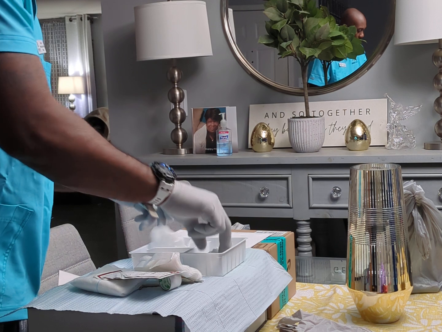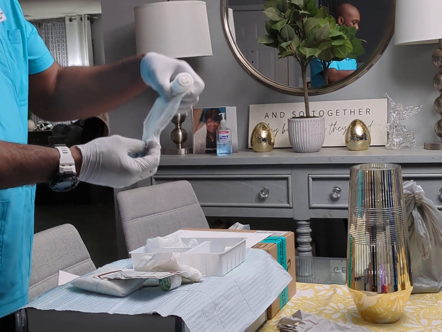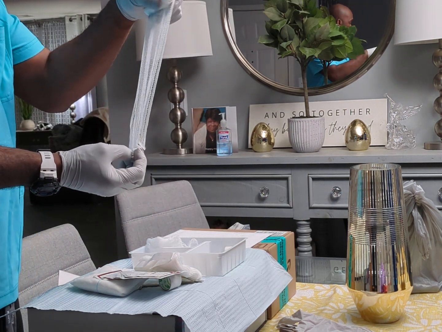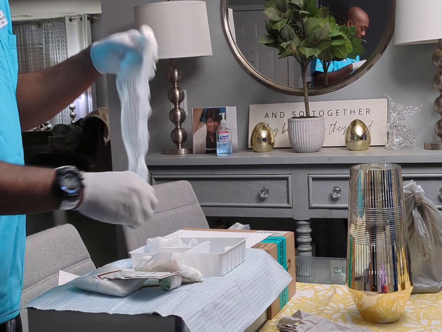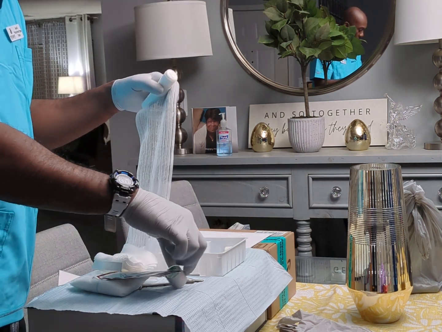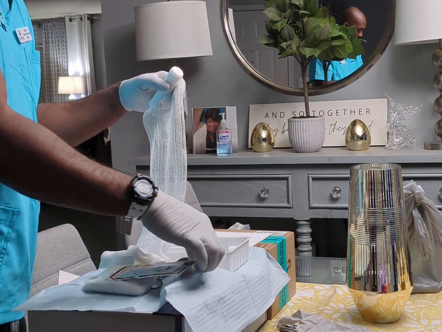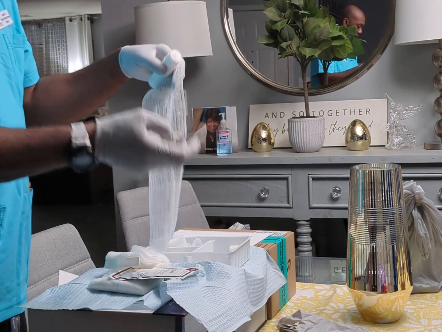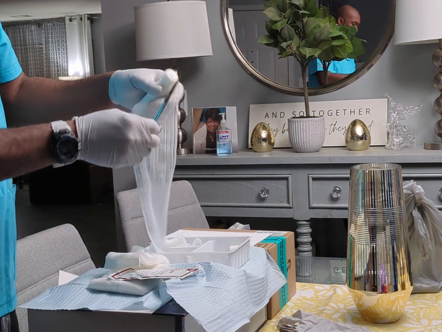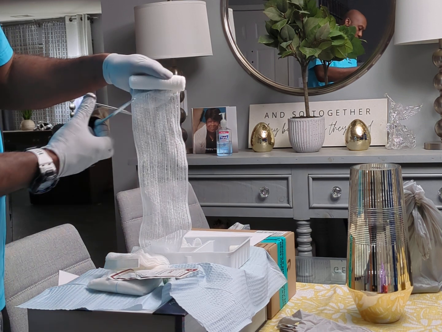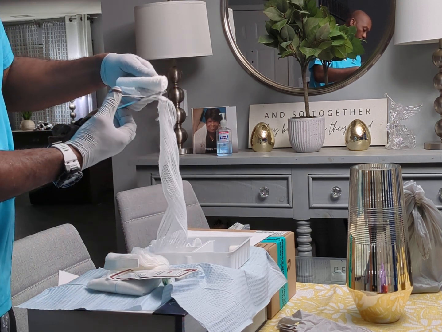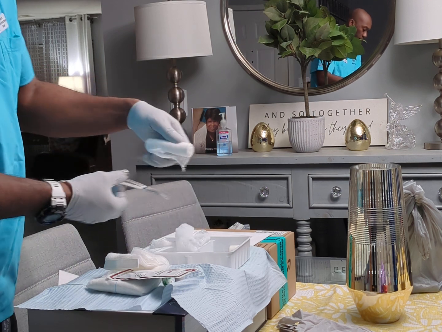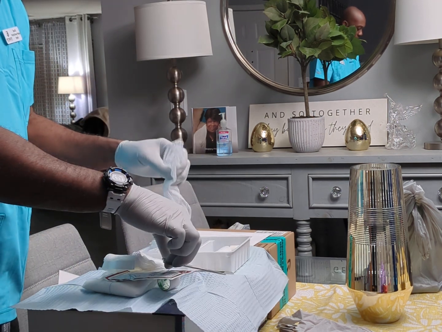So now we're going to take up our packing dressing and see how much dressing we need. Say we need this amount. Actually, I am going to cut that, just because I feel like being in the moment. So we're going to go ahead and cut that.